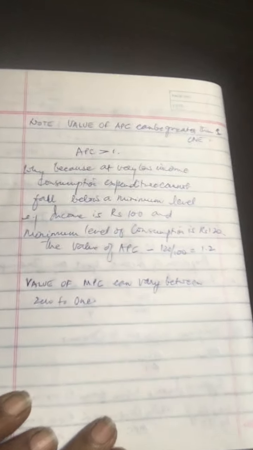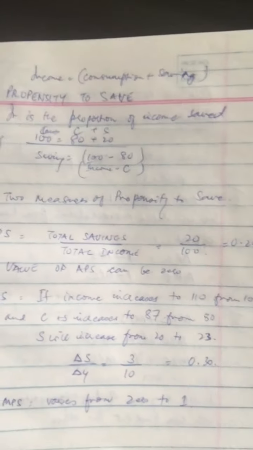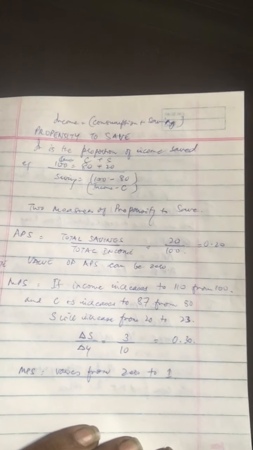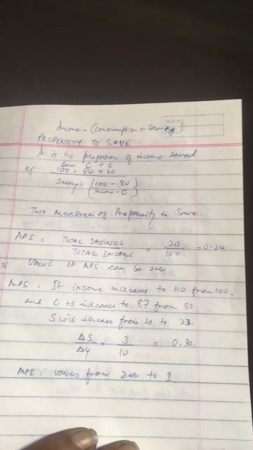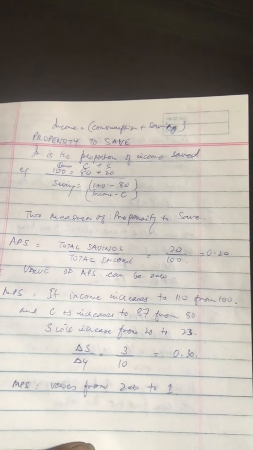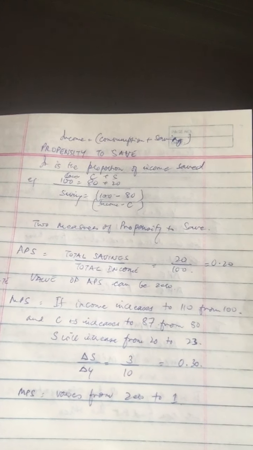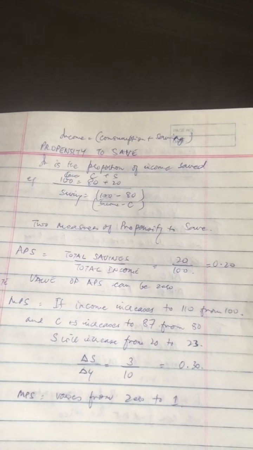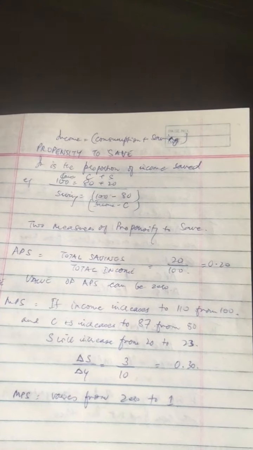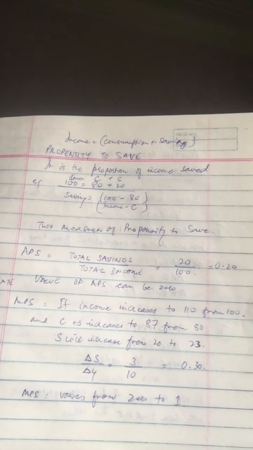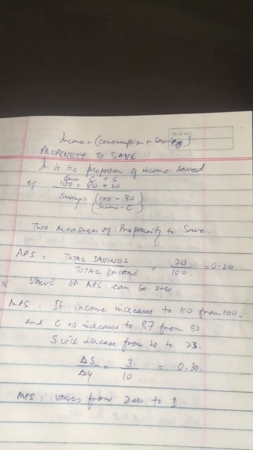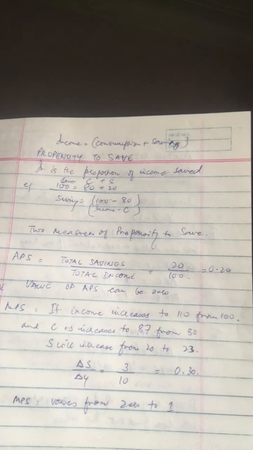You can see for yourself here how we've gone about it. The income is 100, and out of that 80 was consumption. So savings is 20. So 20 divided by 100 gives APS, average propensity to save. How much would that be? 0.20.